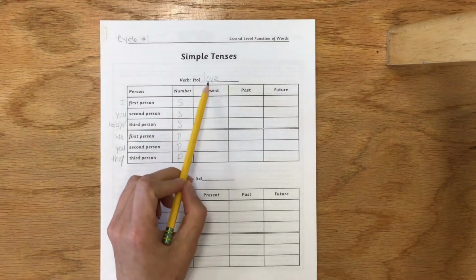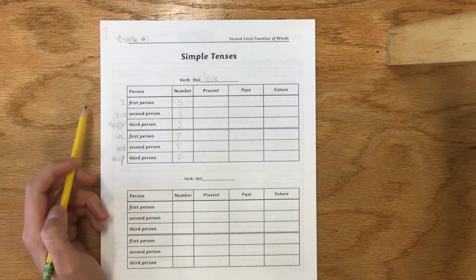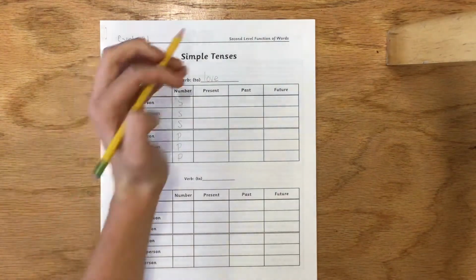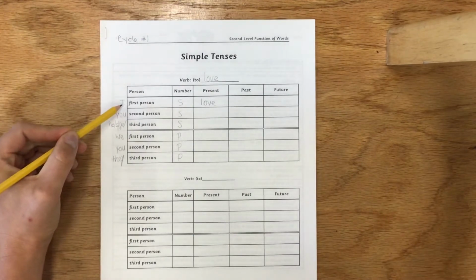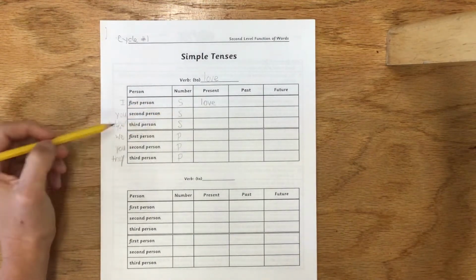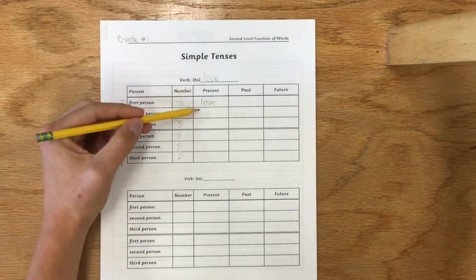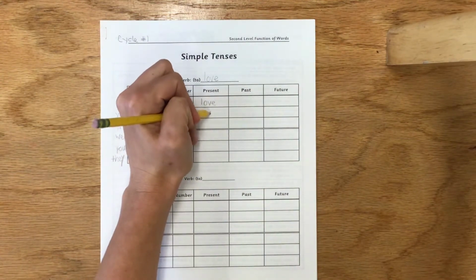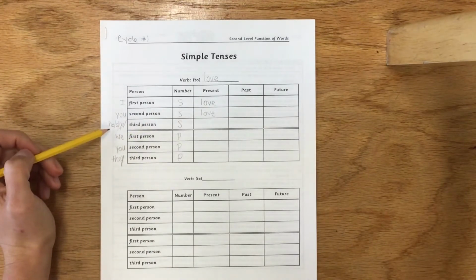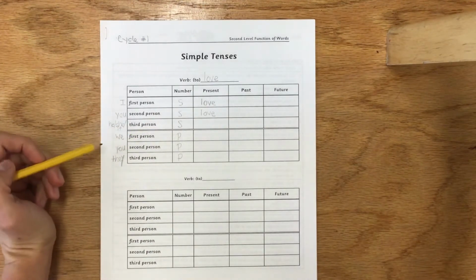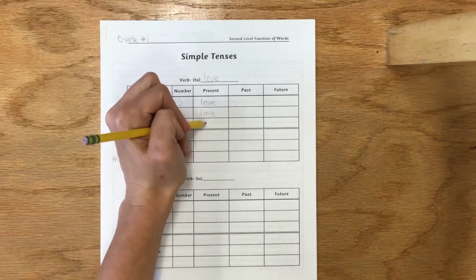So love. When we use the word love in present tense, first person, I would say, I love pizza. So we're just going to write love. Love doesn't change when we're in first person singular. If we use second person singular, if we used you for the pronoun, like you love pizza, again, love doesn't change. It's just love. For third person singular, it would be he loves pizza. Do you hear that change? We don't say he love pizza. We say he loves pizza. So we're going to write loves.